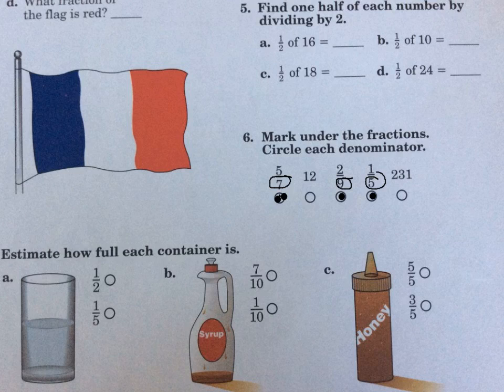For 7a, it asks us to estimate how full each container is. Is this cup, is it half full or 1/5 full? It's half. The syrup, you see just a little bit at the bottom, is it 7/10 full or 1/10 full? It's 1/10 full. And the honey here, it's a full thing of honey. So does that mean it's 5 out of 5 full? Or is it 3/5 full? It's 5/5.